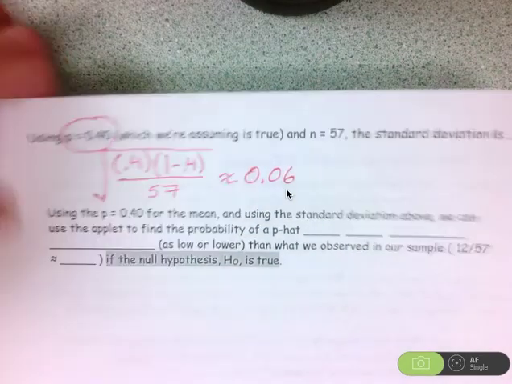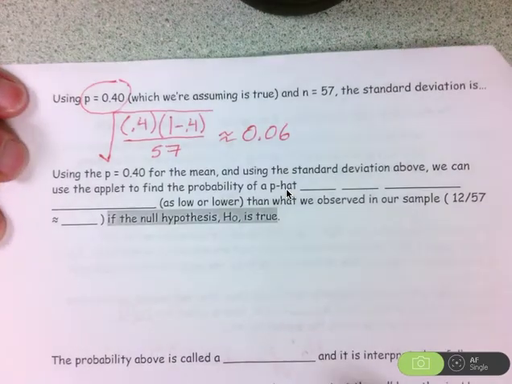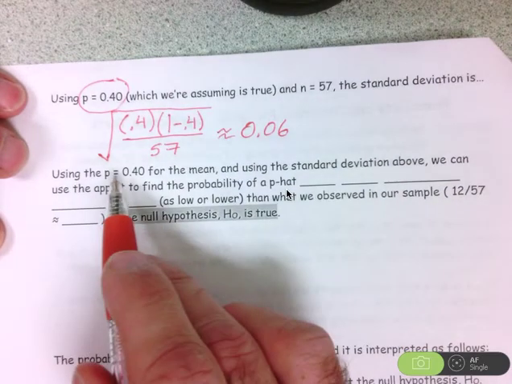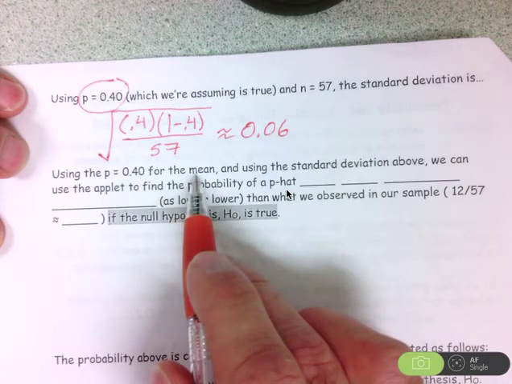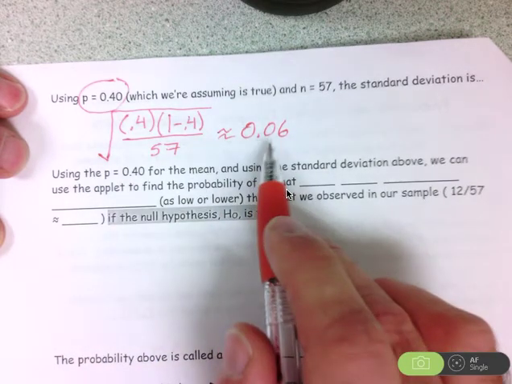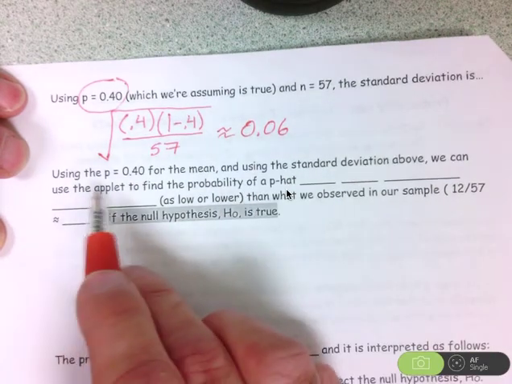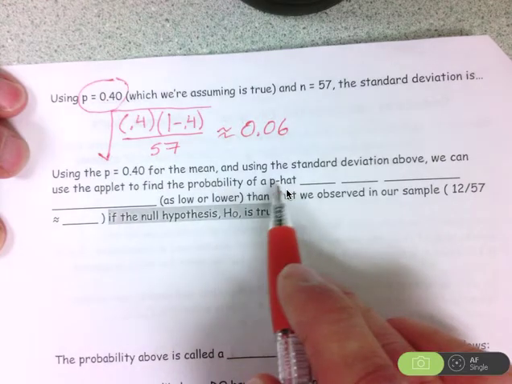Now we can calculate a probability. Using this assumed value for the mean, assuming Westfield students are like everybody else, and using the standard deviation we just found, we can use our applet to find the probability of a sample value of a p-hat.